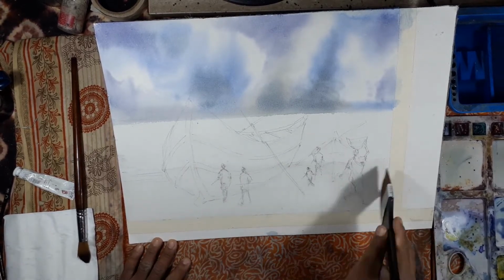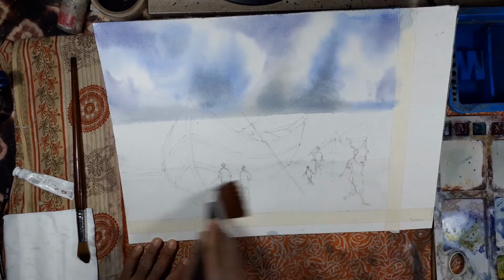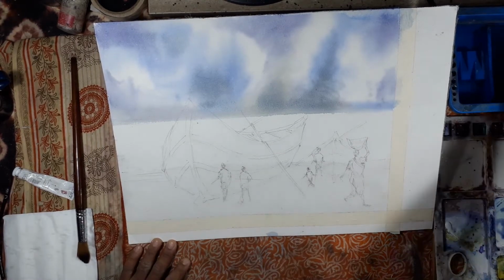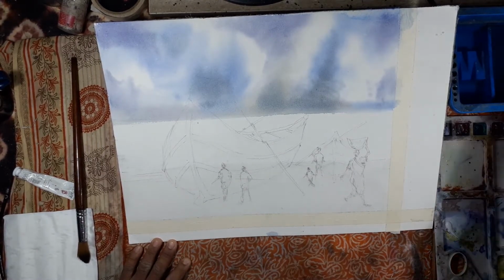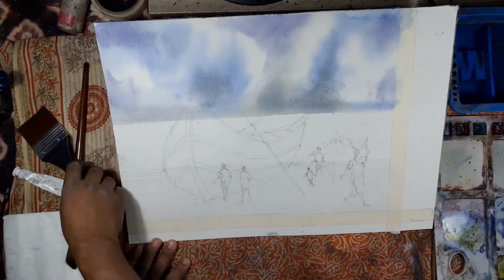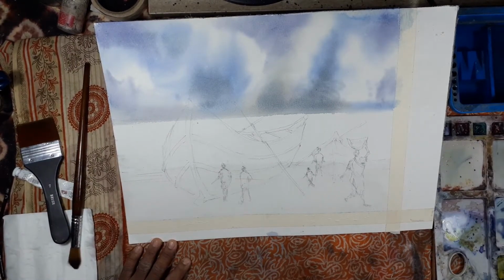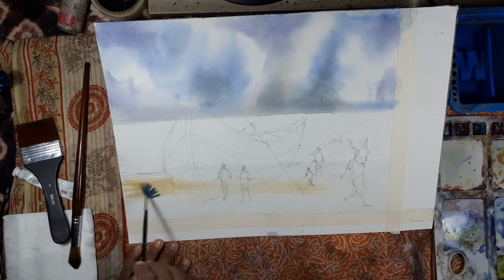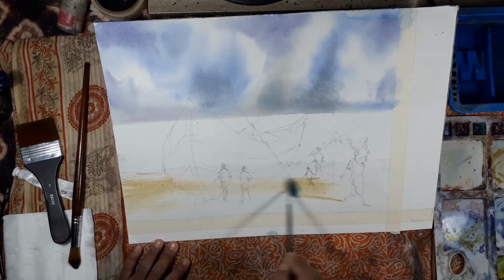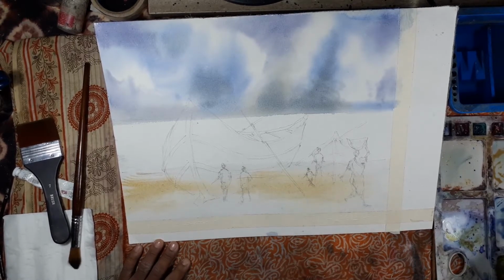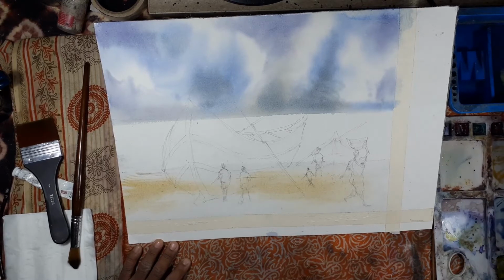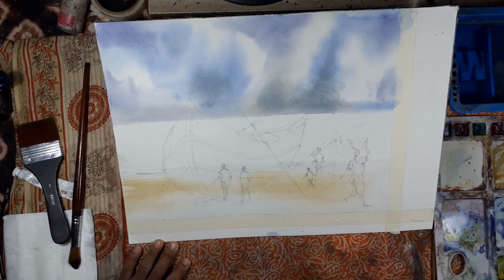sand section. I am again wetting the surface because I want a nice soft feel to it. And then again I will go with my same fan brush and take yellow ochre and smother it with yellow ochre first. And then we'll take some raw umber and some orange.